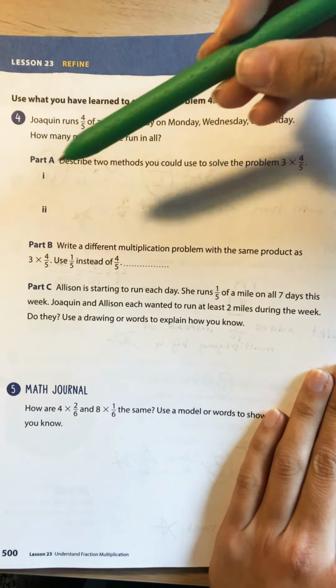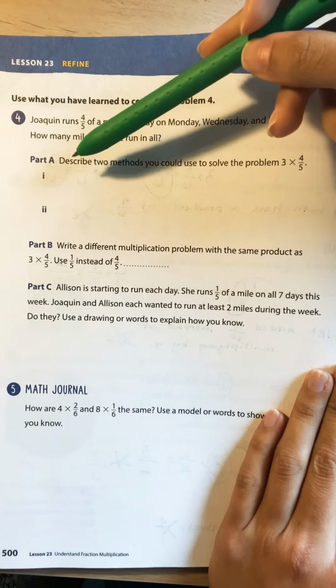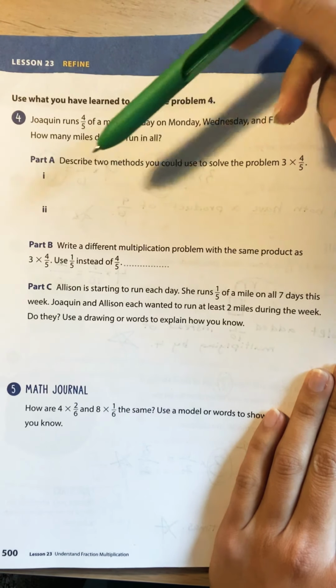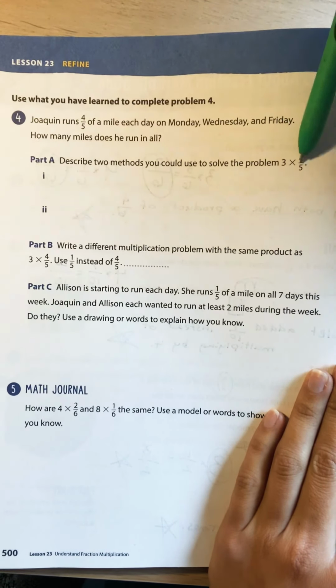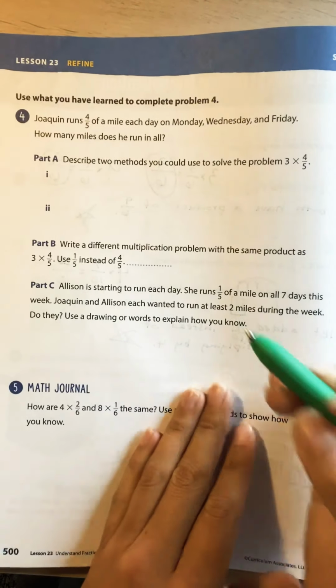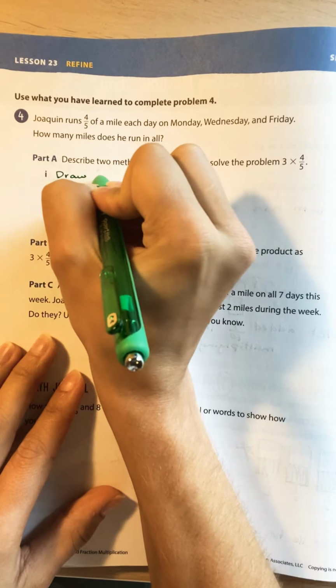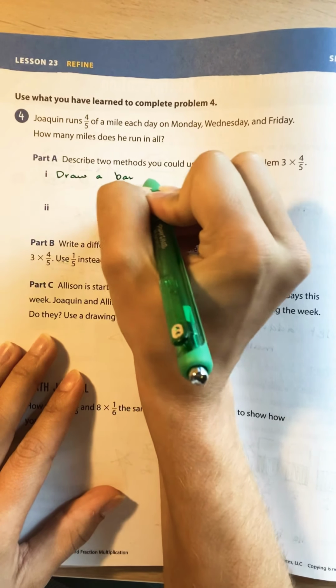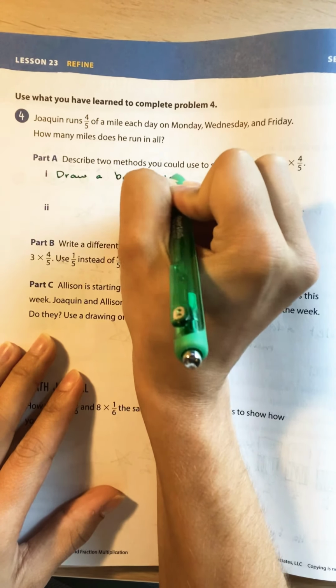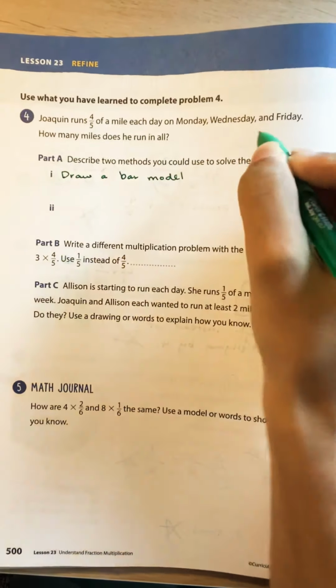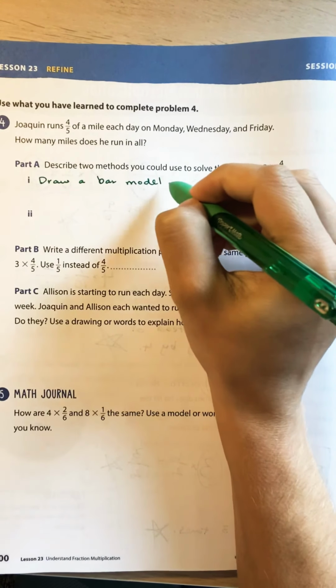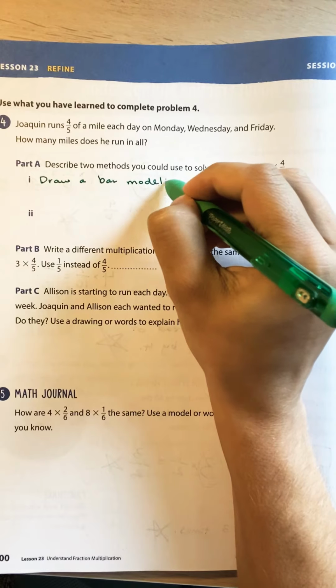So we just need to describe, we don't have to show them, but we have to explain 2 methods we could do to solve that. So you could draw a model, draw a bar model, or you could explain how to do a number line, that's fine too. Draw a bar model, and then I'll explain it.